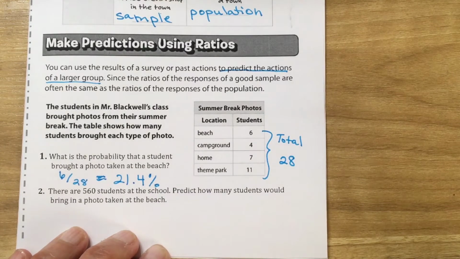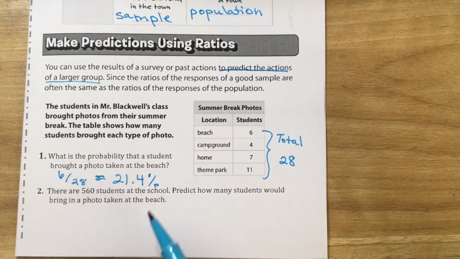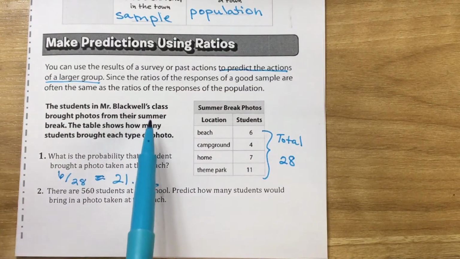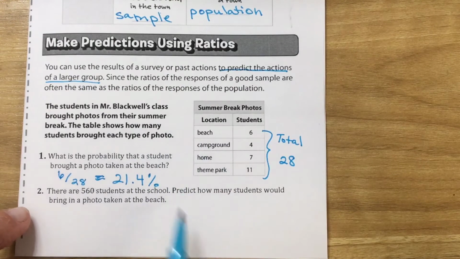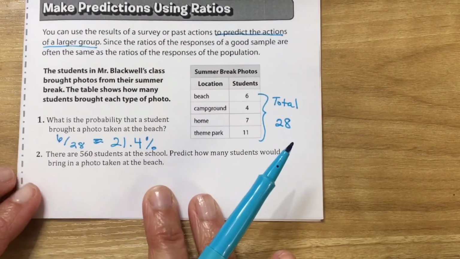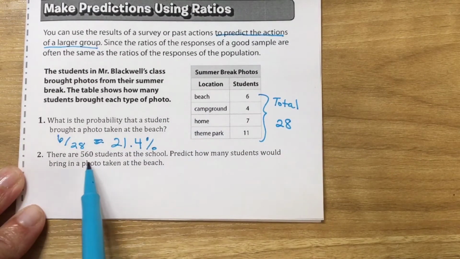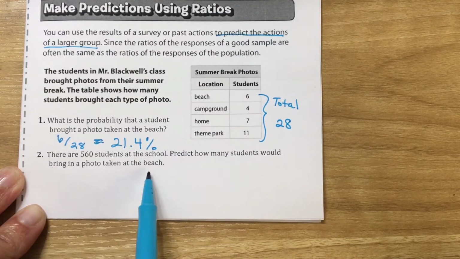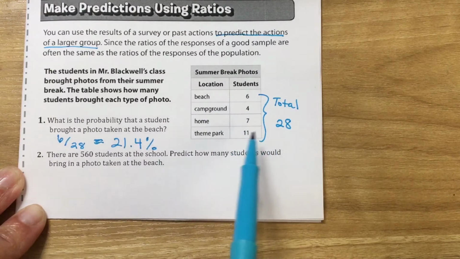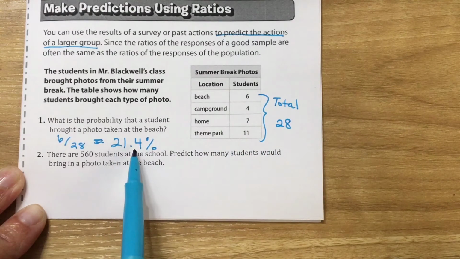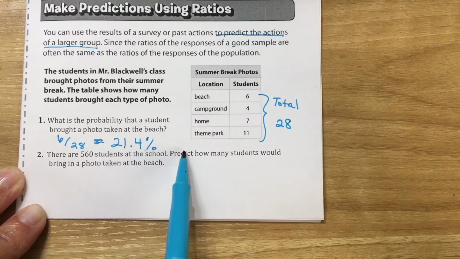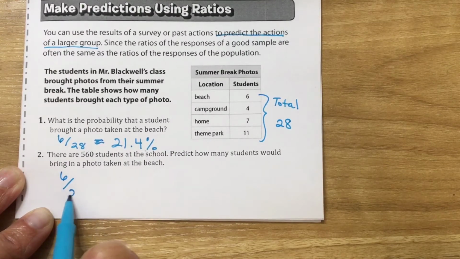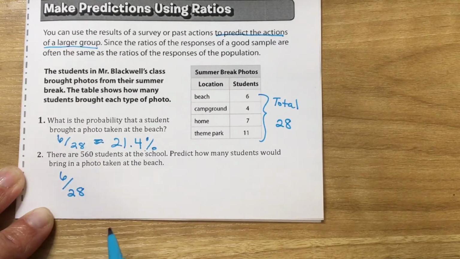So we want to predict the school as a whole. And this really isn't a very good sample, but it is a sample of the students in the school. So there are 560 students at the school. Predict how many students would bring a photo taken at the beach. So we're looking at that ratio of 6:28. Knowing that this rounds off to 21.4 and this actually continues on, it's more accurate to use that 6 out of 28 to make our prediction.